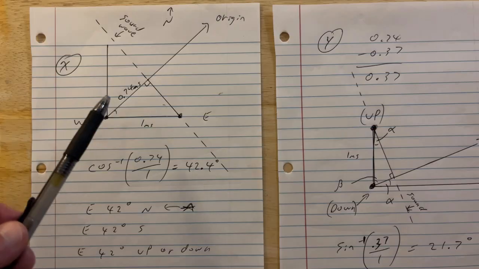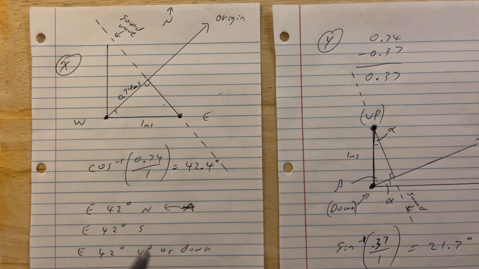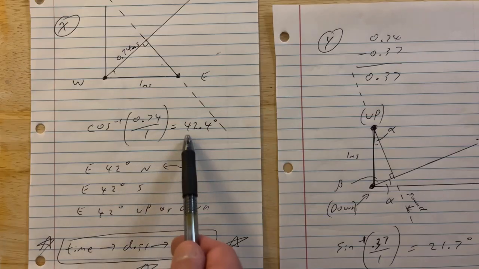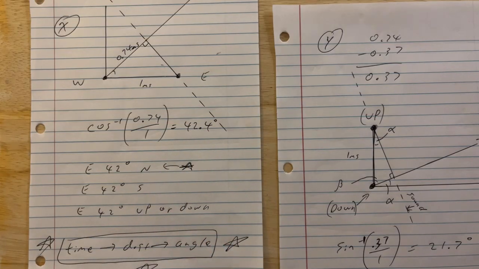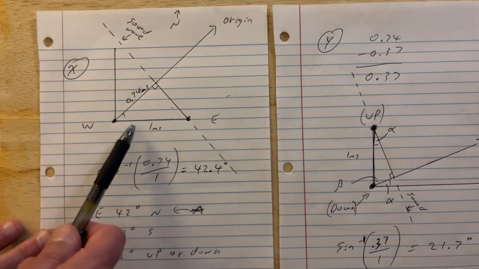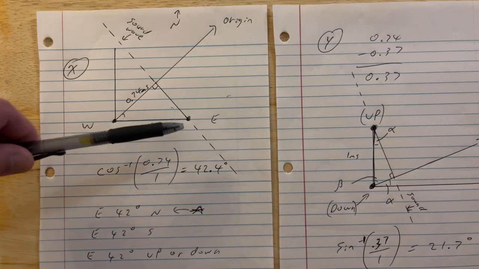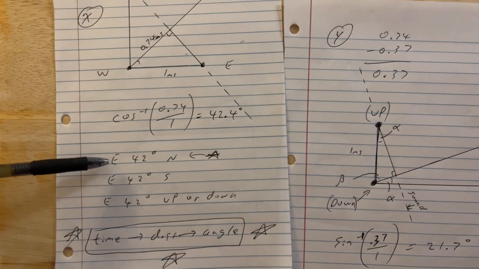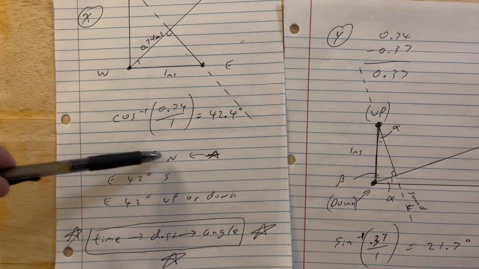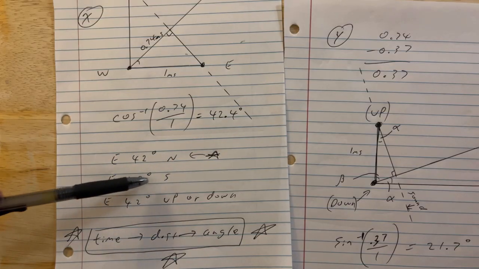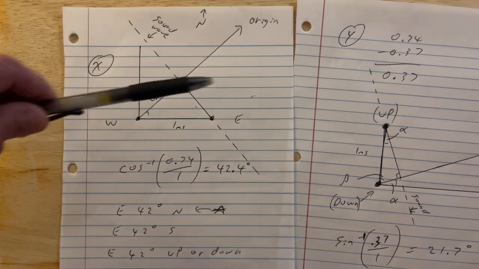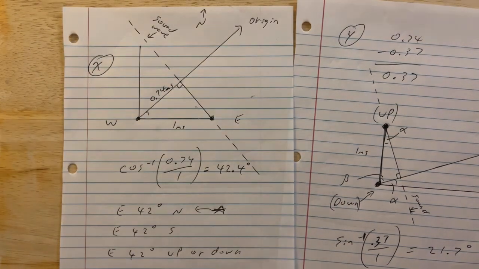So we just take the arccos of 0.74 over 1, which is adjacent over hypotenuse, and this is 42.4 degrees. So we know the shooter is somewhere located to the east, and anywhere from east 42 degrees north to east 42 degrees south, or east 42 degrees up or down, because we're looking at a cone, and the shooter is somewhere on the surface of that cone.